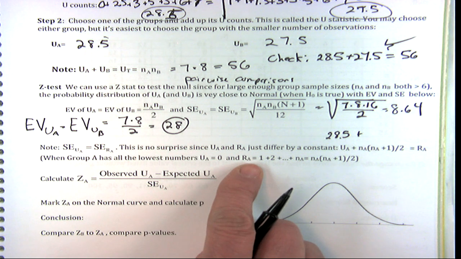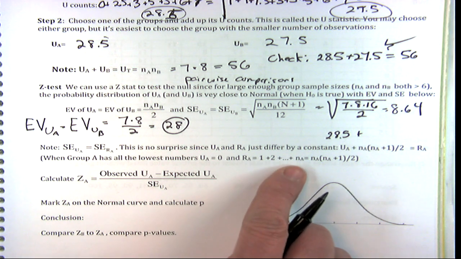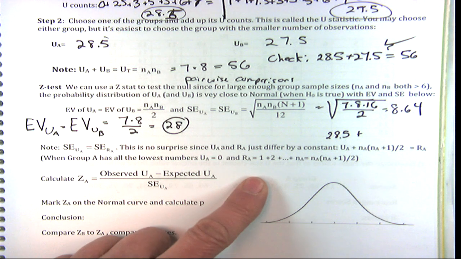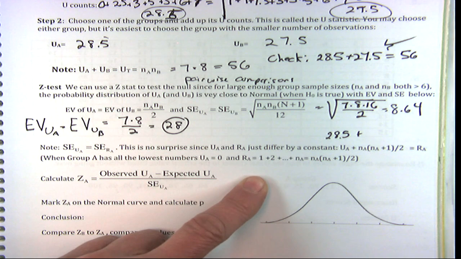And the rank sum for A would be what? Just 1 plus 2 plus 3, however many numbers are in group A. That's what we just did. Remember, we saw that the rank sum for the lowest group was 1 plus 2 plus 3 plus 4, but the U statistic was 0. So they differed by 10 there.